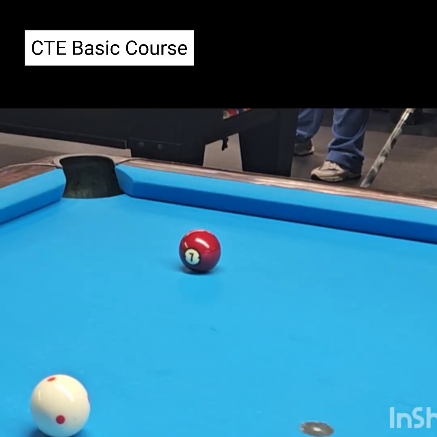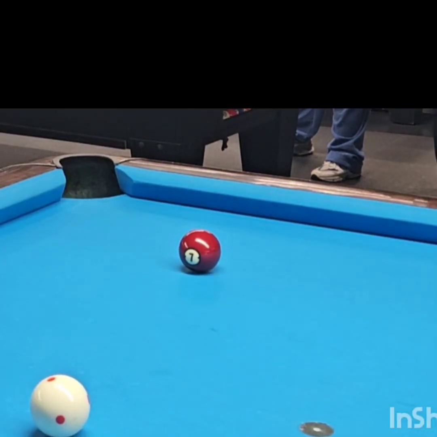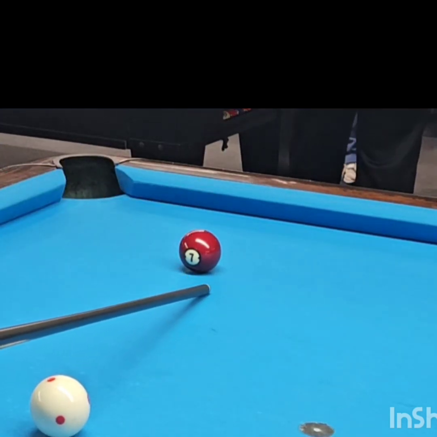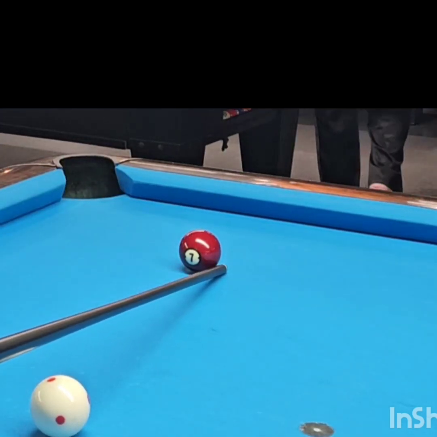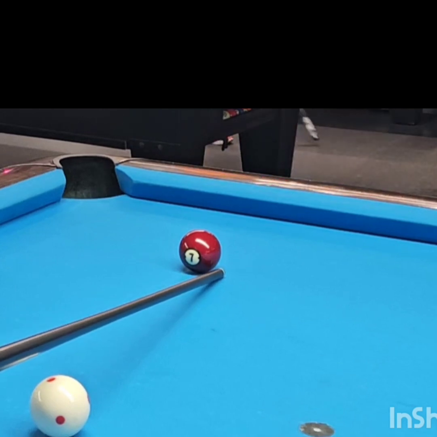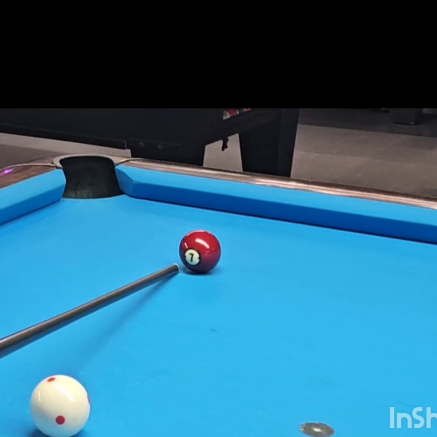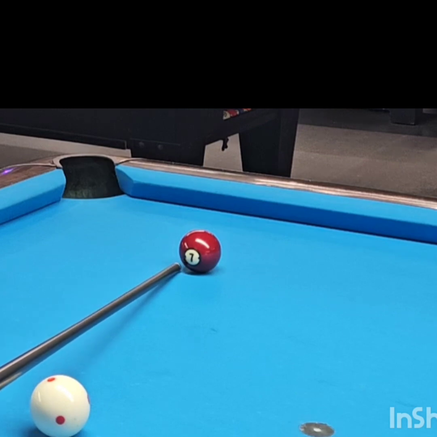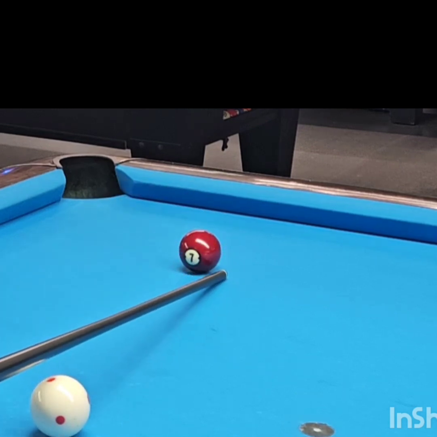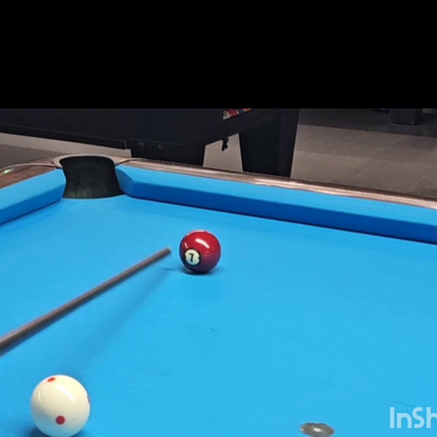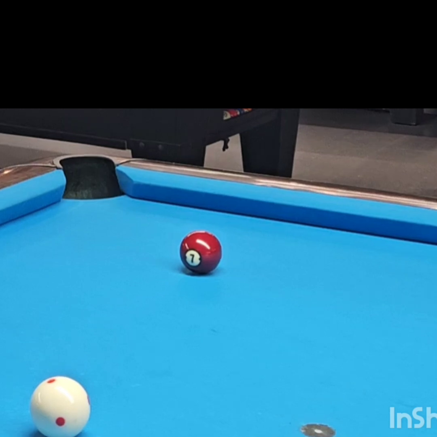Welcome to CTE Basics. If you're not familiar with CTE in terms of relationship to the pocket and things like 15, 30, and 45 degree points on the object ball, you should go and look at some of the older videos. But if you haven't, I'll just briefly talk about it. The object ball is broken up into three areas. It's 15, 30, and 45 degrees in relationship to the pocket.